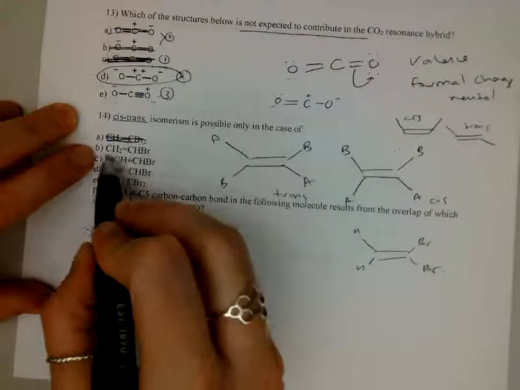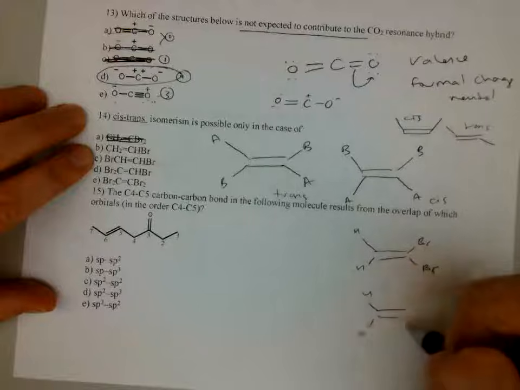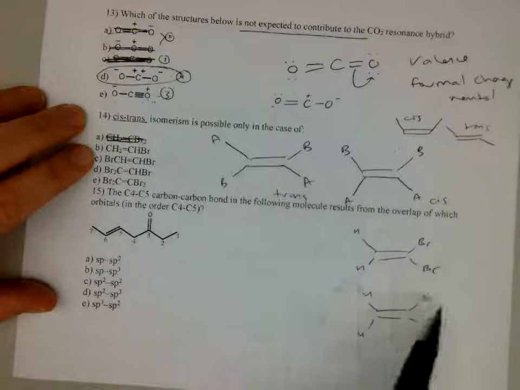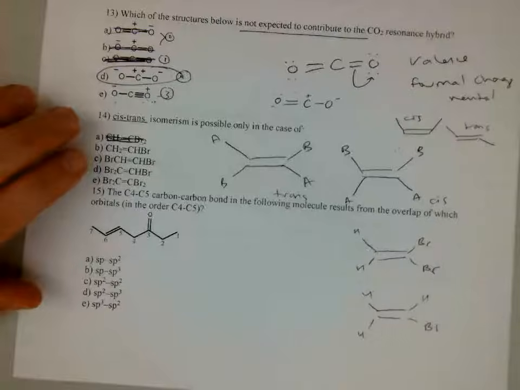And then here for CH2CHBr, what you get is only one Br. So again, cis-trans isomerism is not possible because we don't have the same group opposite to each other or the same to each other. We have different groups there.